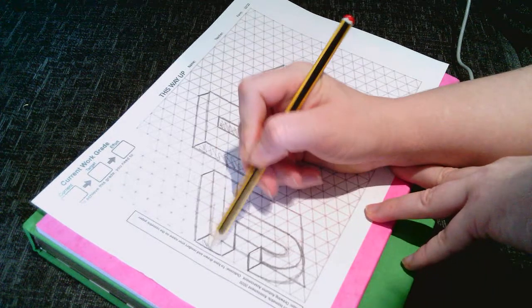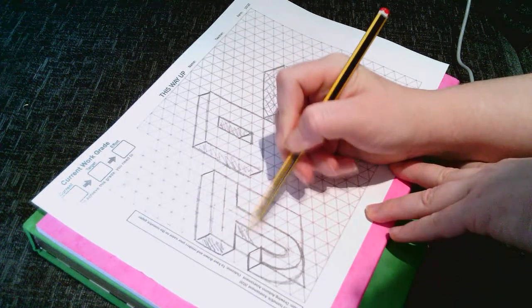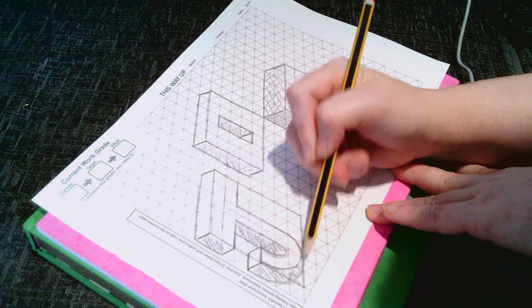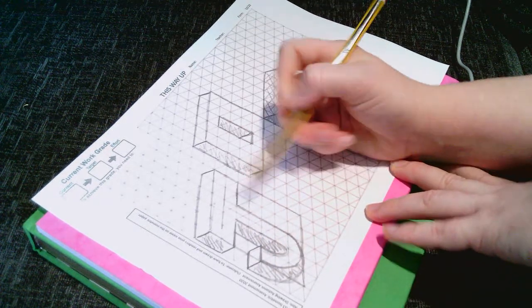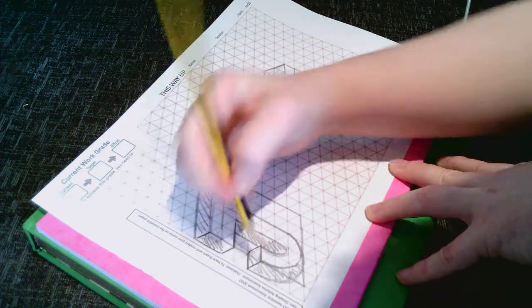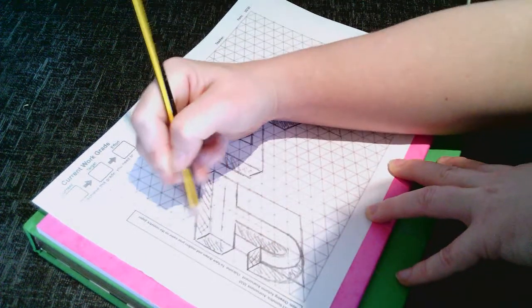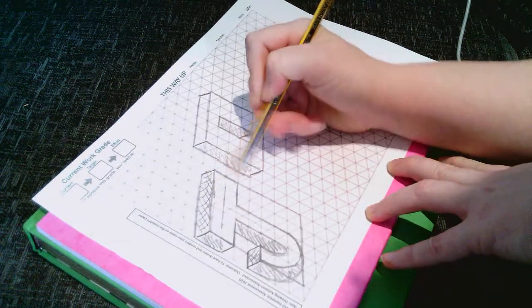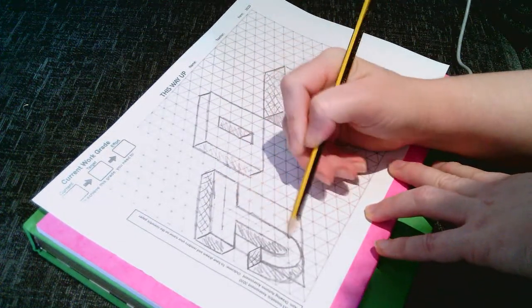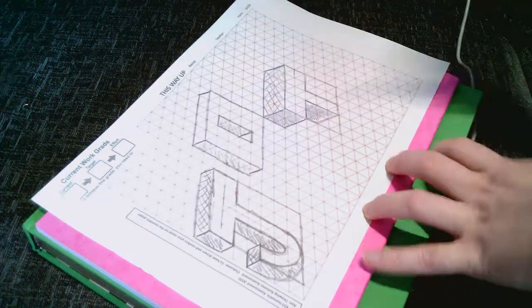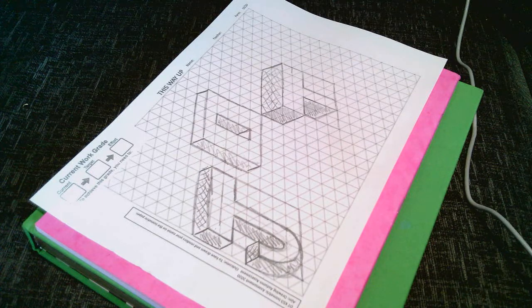We've got the side edge, another side edge here, and another side edge here. Got the top edge, another top edge there. And that face side of the J.